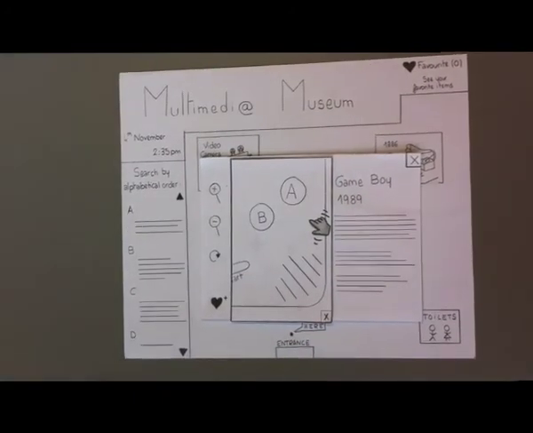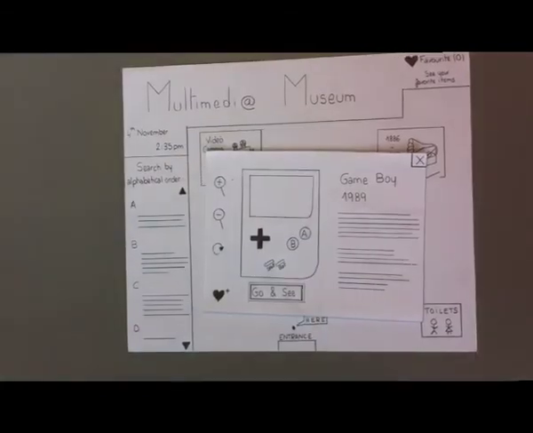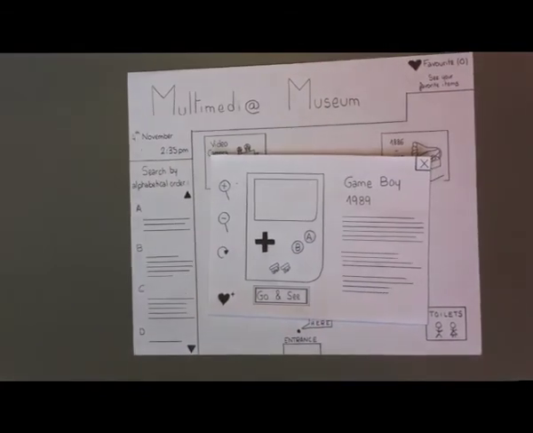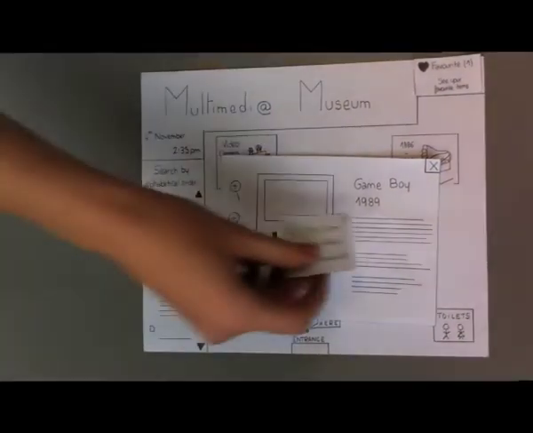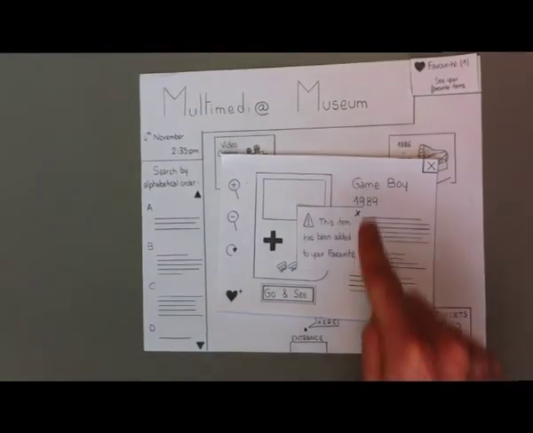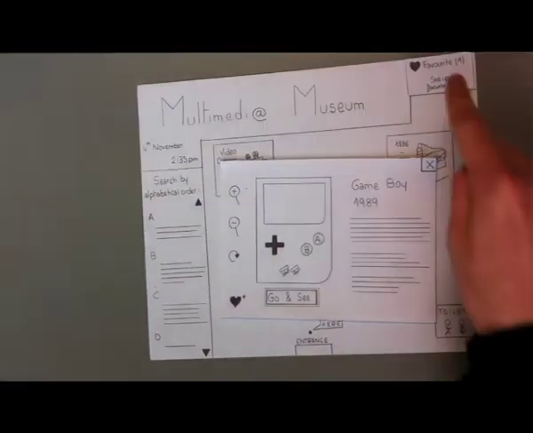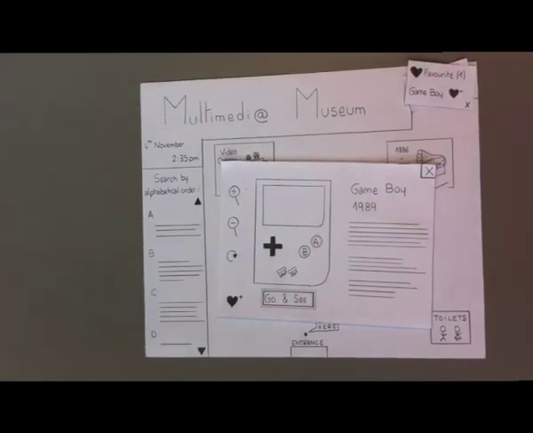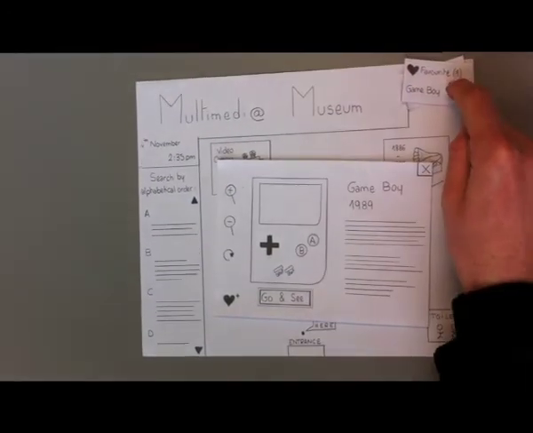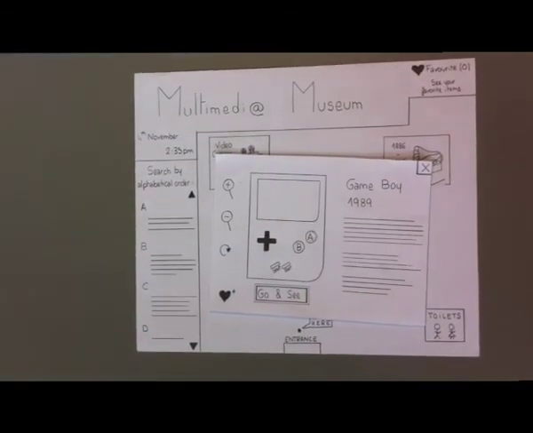And then to close the window that just popped up. So now to add the Game Boy to your favourites, what button would you press? Okay, and to close the window. And then to edit your favourites. And then to remove the Game Boy from your favourites. And then to close that screen to go back to the map.